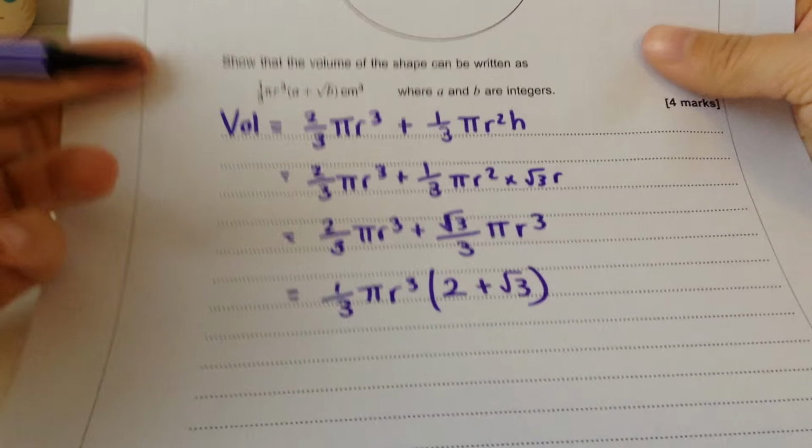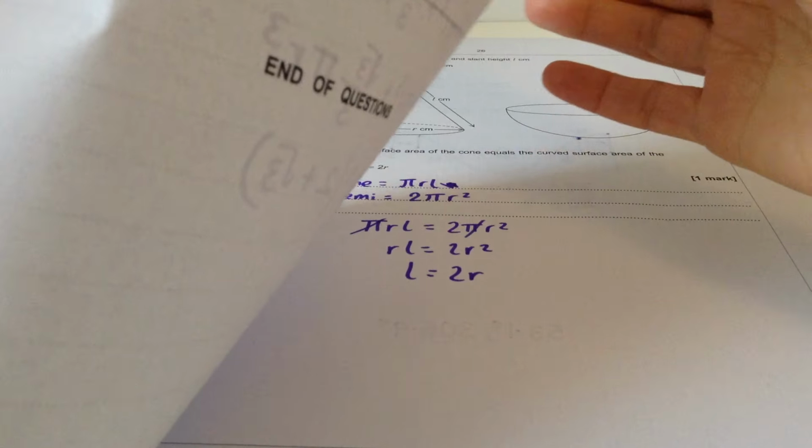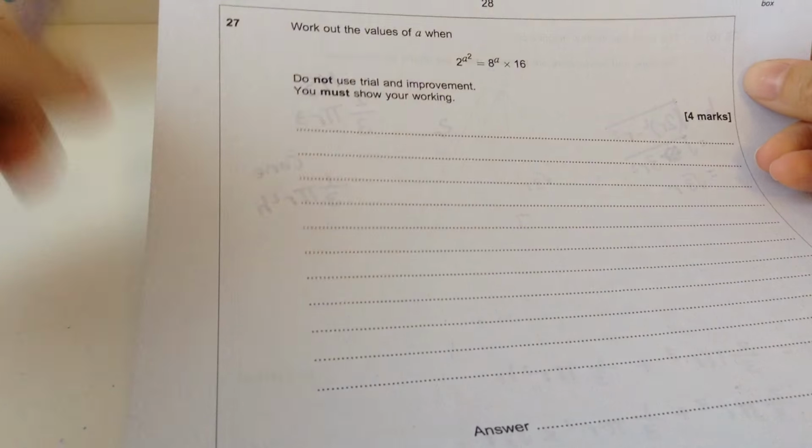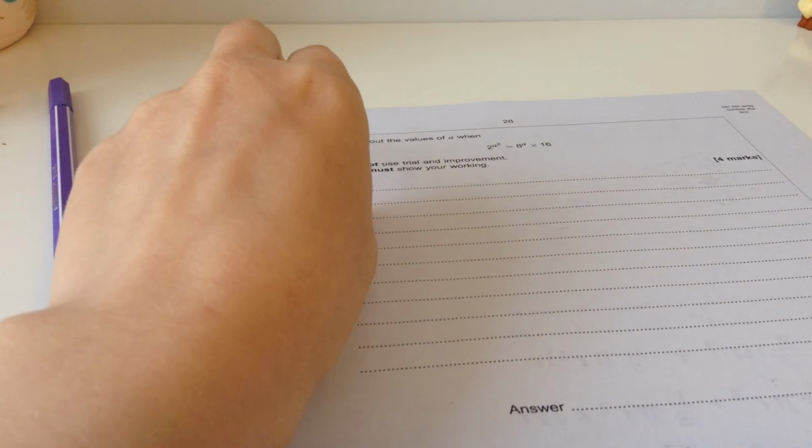A and B are integers. Cool. Oh, it's the last question. Hang on a sec.